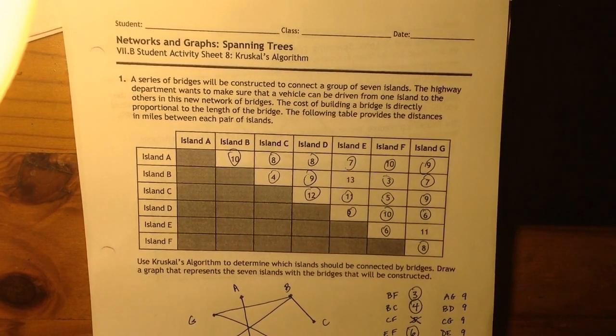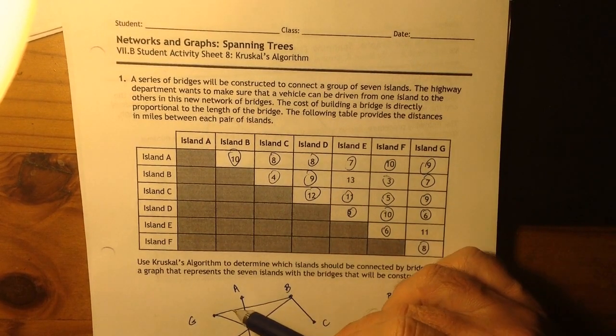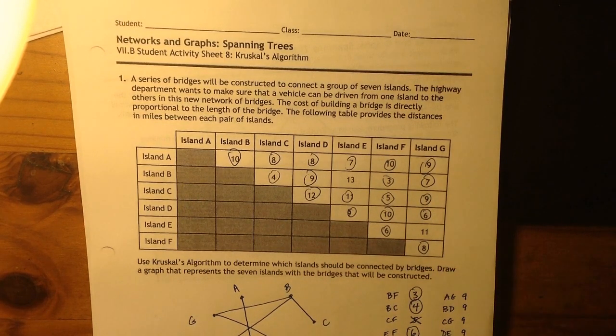Now, there's a path, I believe, from any island to any other island. Okay, and even though it looks like I have a cycle here, it is not a cycle. Again, there's no way I can start at some city and end up back at that city without repeating or backtracking.